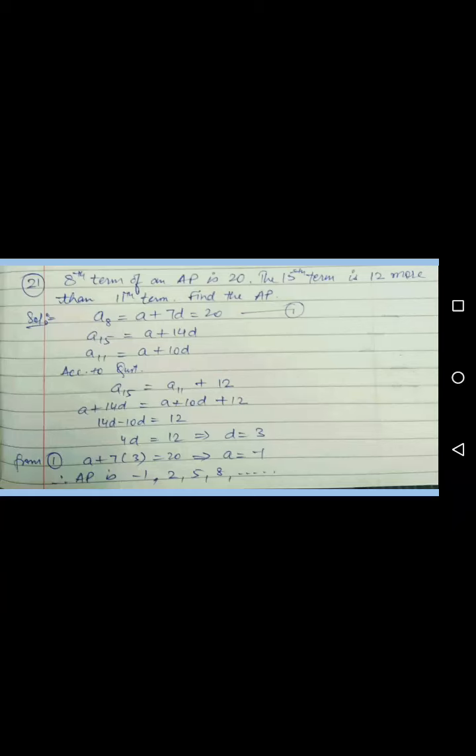So what is the 15th term? A plus 14D. And what is the 11th term? A plus 10D. Now A plus 14D is 12 more than, means it is 12 plus the 11th term, which is A plus 10D. So we can write down A plus 14D equal to A plus 10D plus 12. A and A we can cut, 10D we can take on the other side, so 14D minus 10D will be equal to 12, so 4D equal to 12, so D equal to 3.